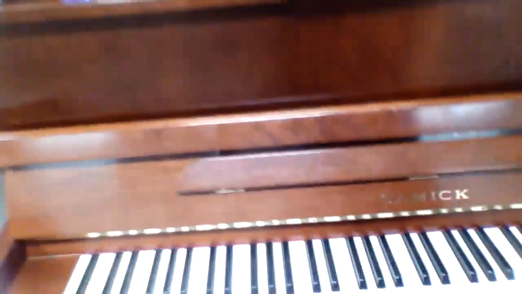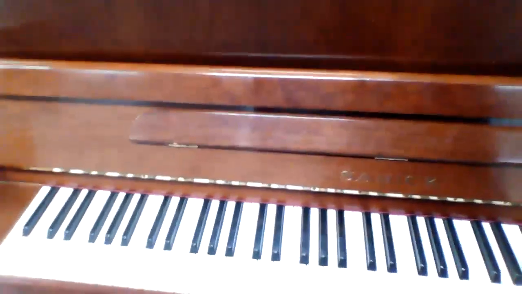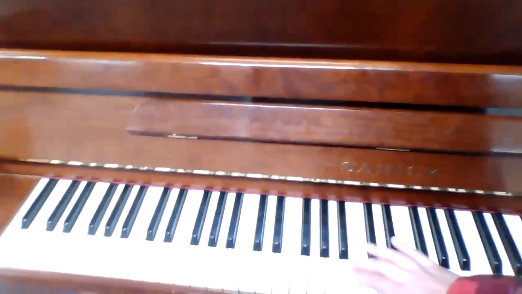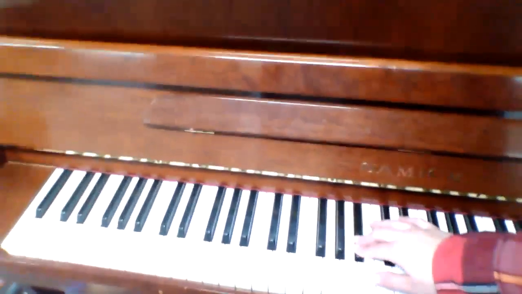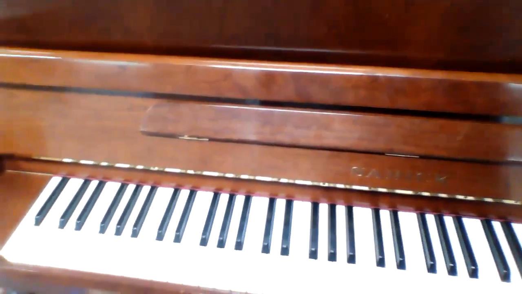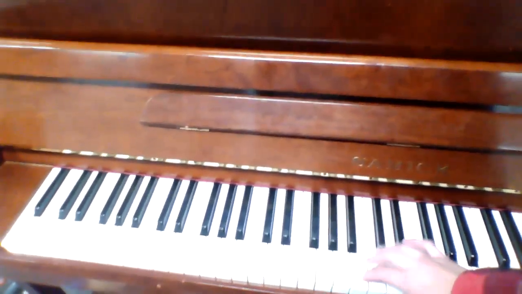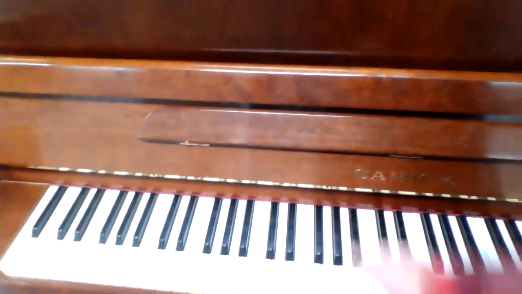What about some flats? Let's find a B. That's a B natural. What about a B flat? A flat lowers a note by a half step. B flat is a half step lower than B natural. Two very different notes. B normal, also known as B natural. B flat, a half step lower.